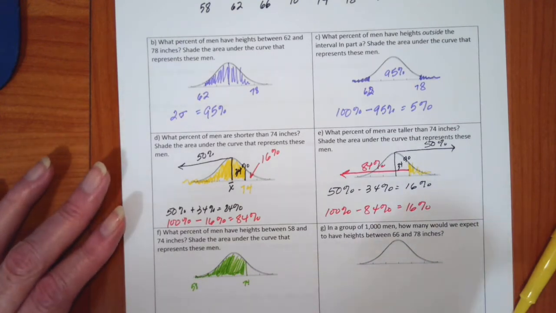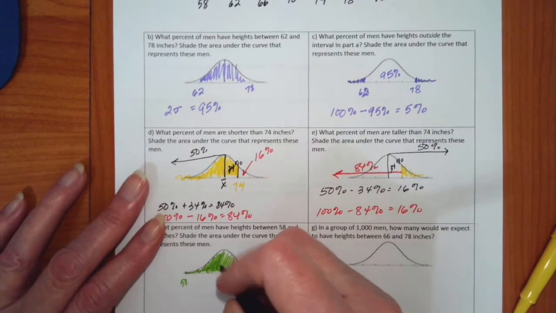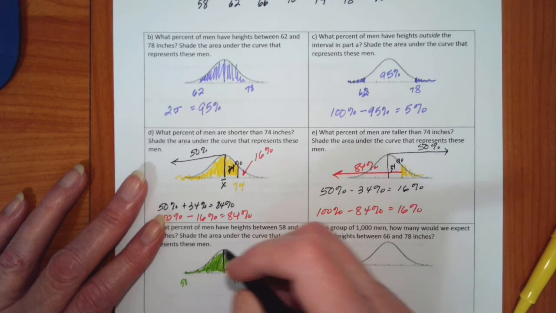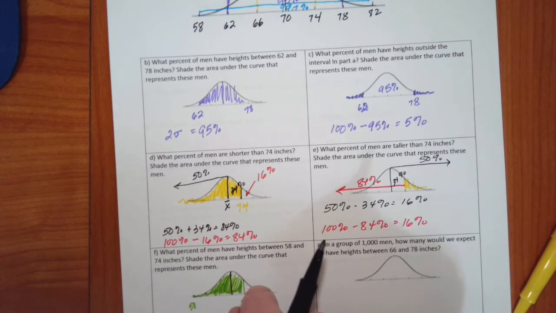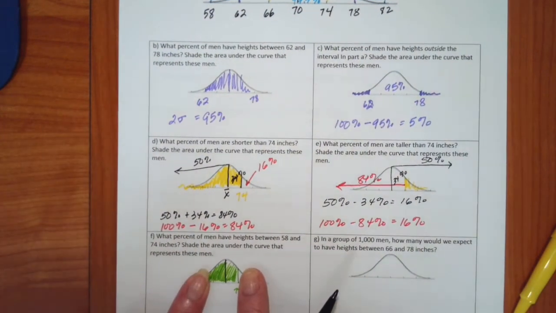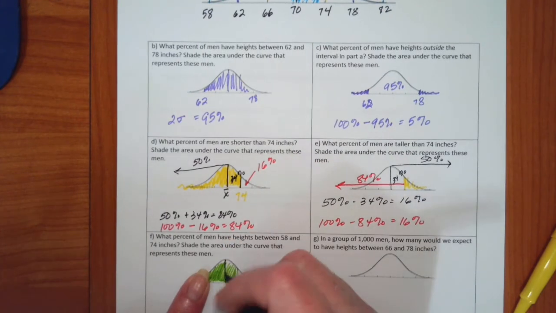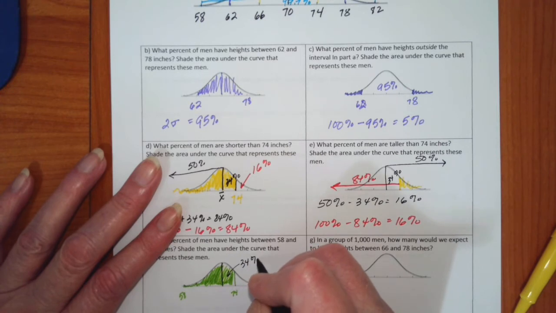Okay. Now here's how I did it. And this makes sense to me, but it may not necessarily make sense to you. Okay. I went back to those figures that we had on the front. And knowing those 3 things, I know that from here to here is 68. Half of that makes this 34% of the data.